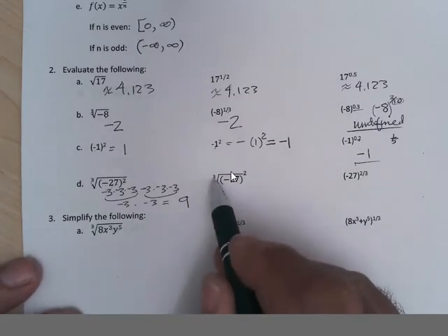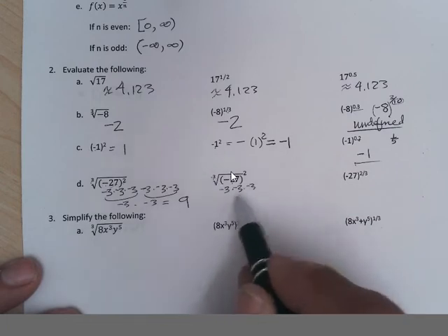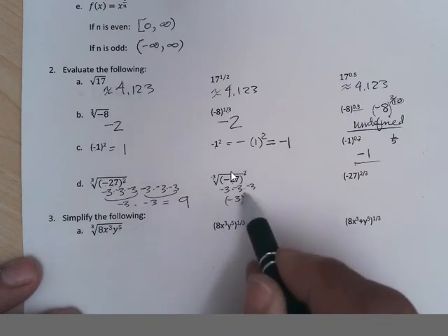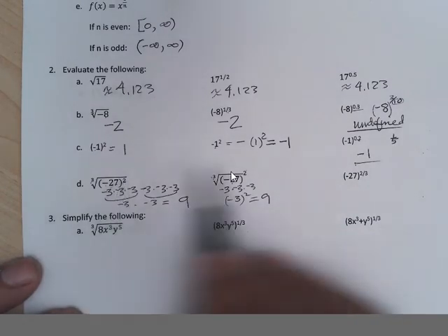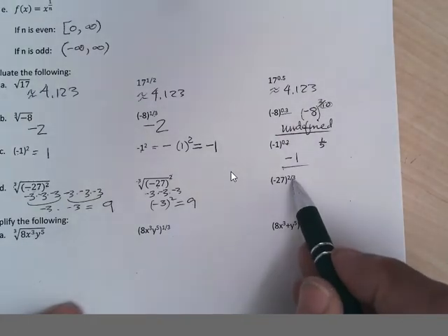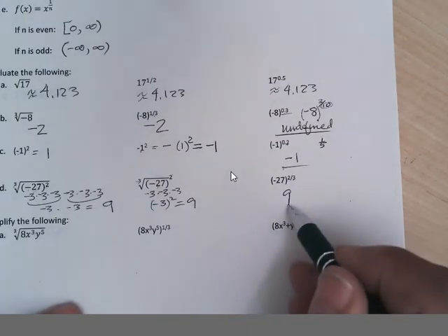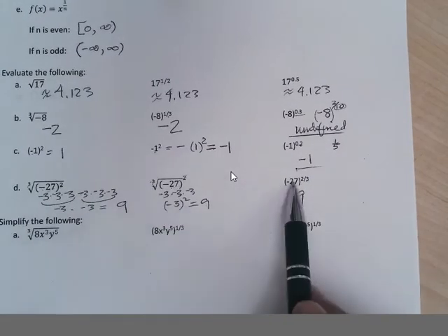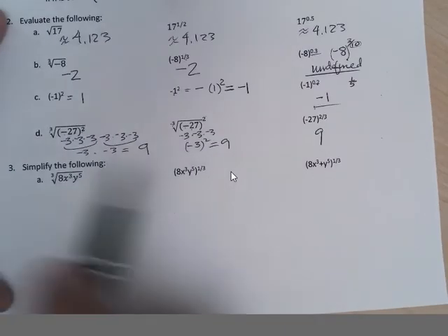Now this says find the cube root of -27, but -27 is -3 times -3 times -3, so the cube root is -3, and if I square that, I get 9. So I can put the square inside or outside. I get the same answer. And this is saying the same thing. Find the cube root and square it. I can square first and then take the cube root, or I can take the cube root and then square it. I'm going to get 9. These are 3 different ways of writing the same thing. And that was the point of that one.